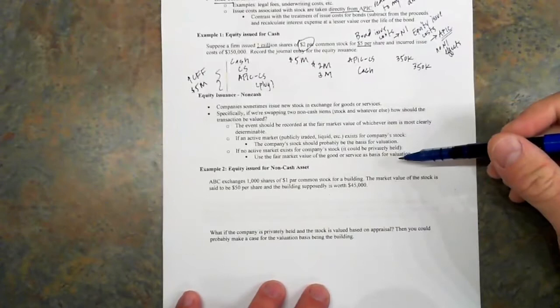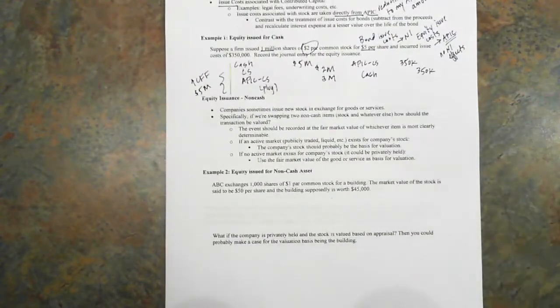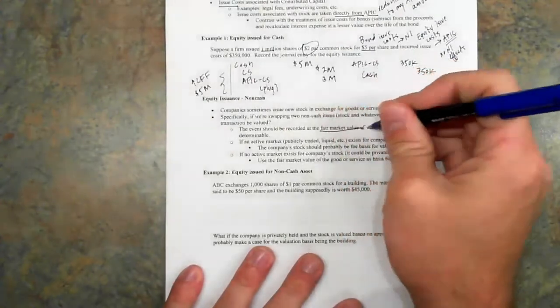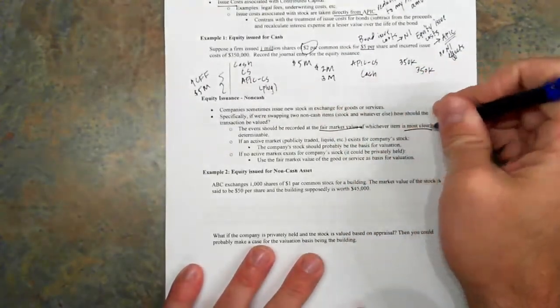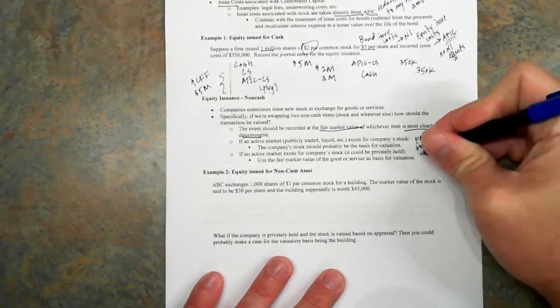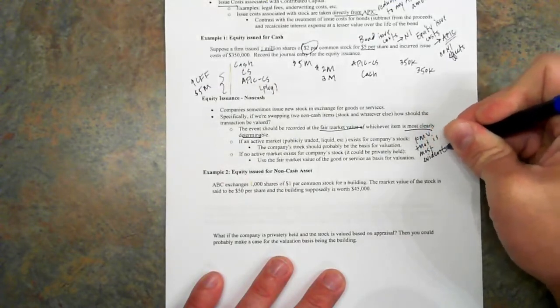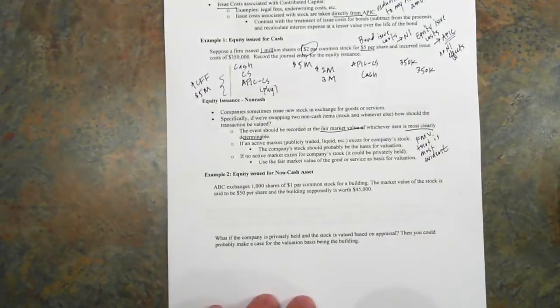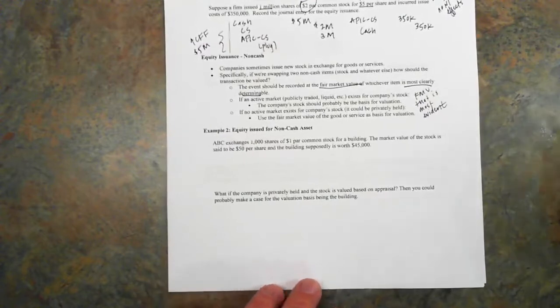So now let's look at some non-cash equity issuance. Sometimes we may not issue for cash. We'll issue for goods. We'll issue for services, assets, land, whatever. We're essentially swapping 2 non-cash items. And if you recall from your long-term assets, non-monetary exchanges, what we want to do in this case is record it at the fair market value of whichever item is most clearly determinable. So the fair market value that is most evident. Not all fair market values are created equally. We discussed briefly in class level 1, level 2, level 3 fair market values. So we're looking for fair market values that are reliable, that are readily determinable.